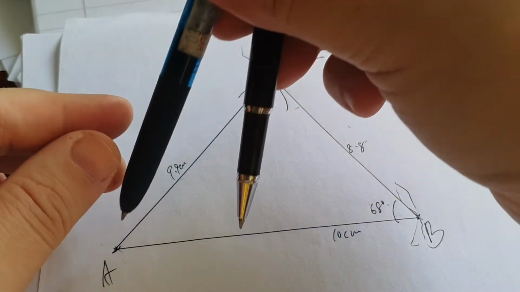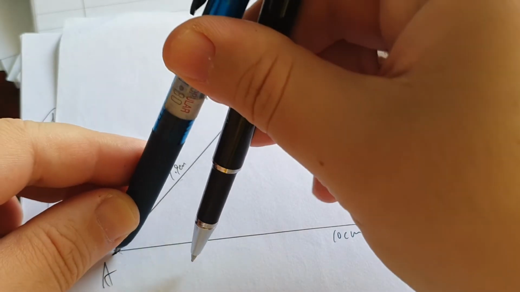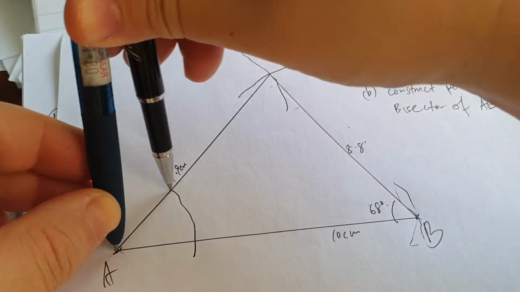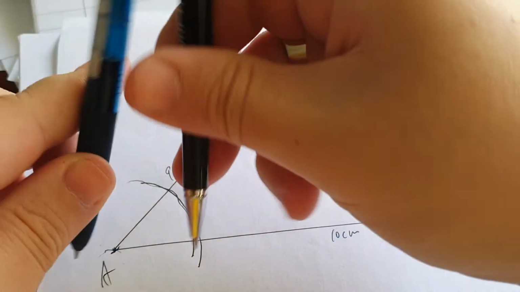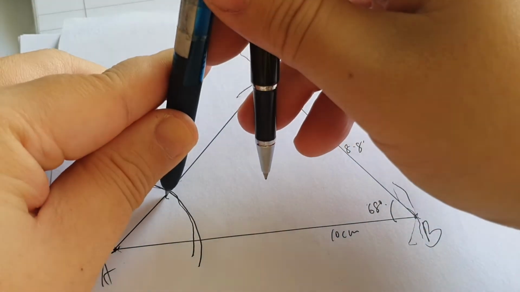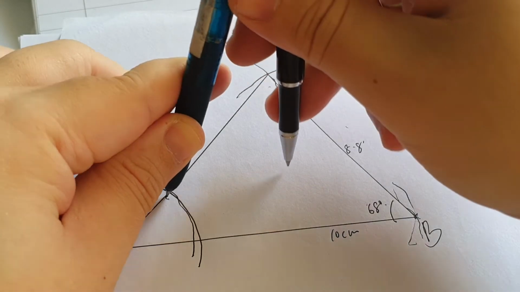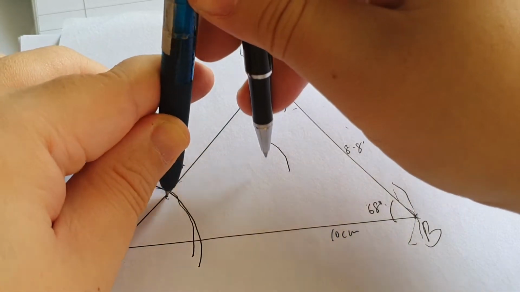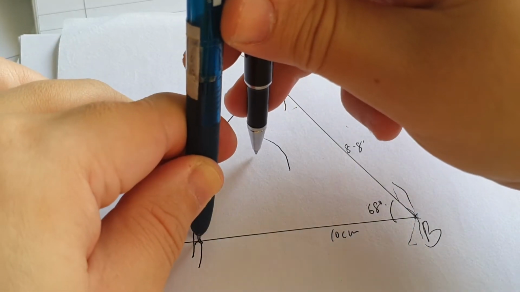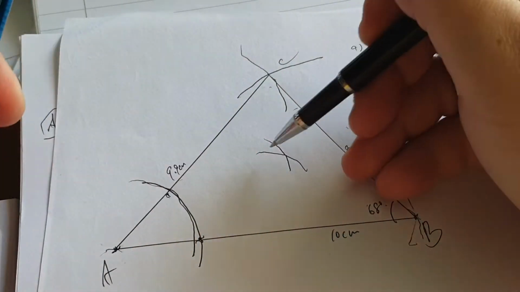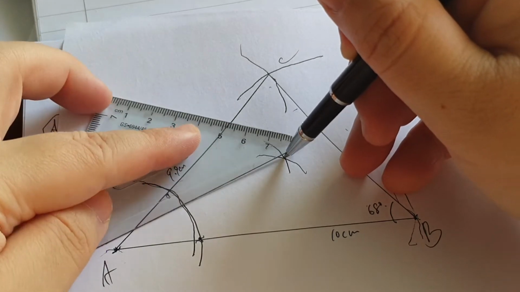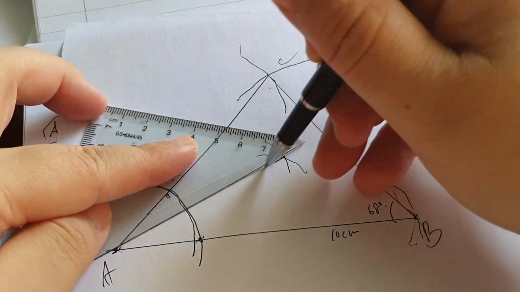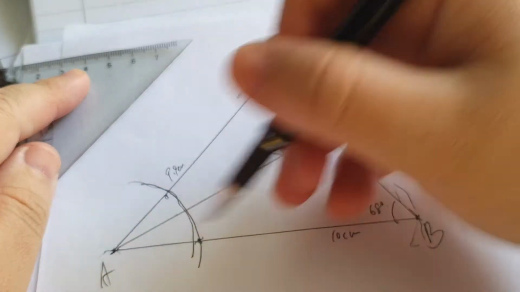So you put the sharp end here, then you mark one arc, then the sharp end comes here, you put a bit wider, then you draw. You don't put wider also can, as long as they can cut. Now this is your angle bisector of this angle BAC.